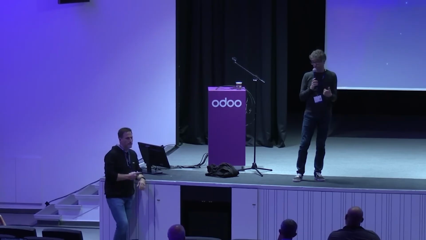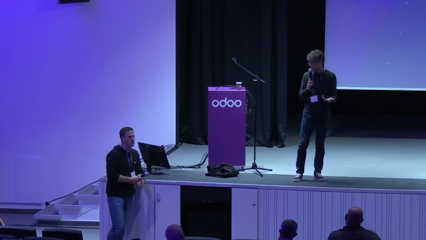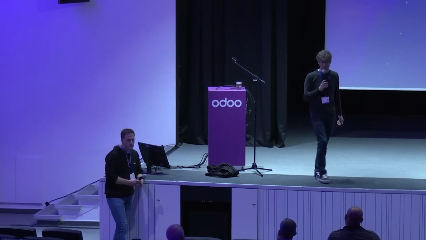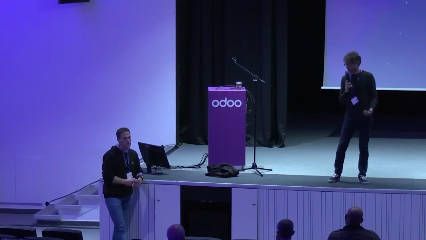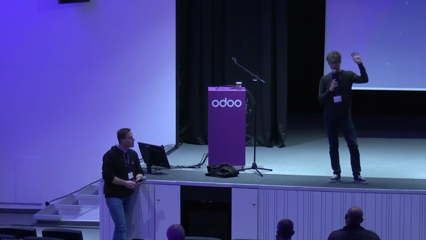Yeah, that's true. So for stuff that runs in the background, it's different from the one that you run in the foreground. Like fields also, because fields, you can set them up and it starts to compute, but if there are a lot of records, we could compute them also in the background.